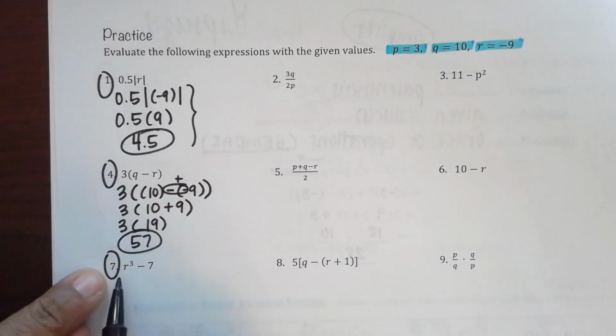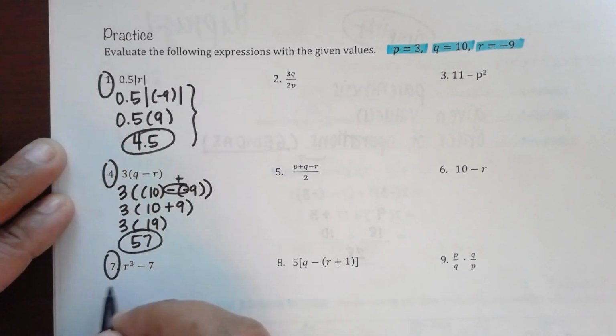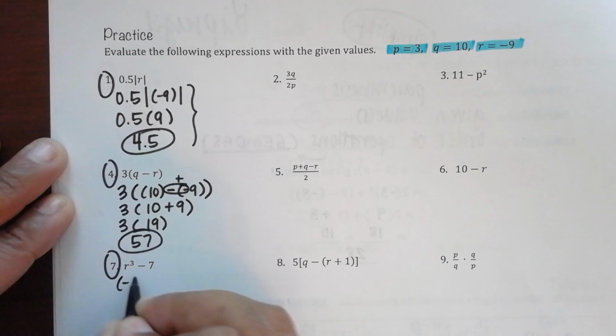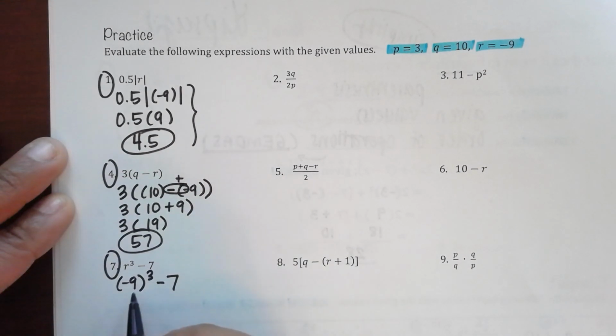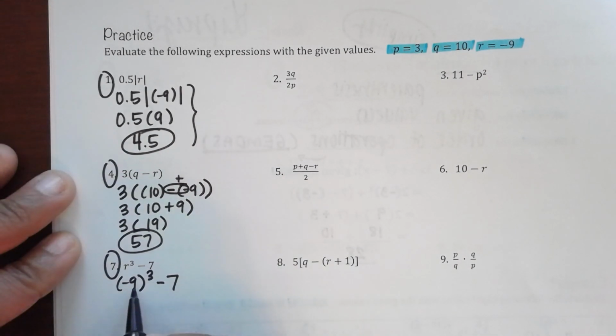From here, I have r cubed minus 7. What variable am I using? R. So how would I rewrite this? 9, in parentheses. Thank you. That's cubed. Then minus 7. From there, do the exponent. Should I type all this in as I see it? So when you type in parentheses, negative 9, close parentheses, cubed, what do you get?